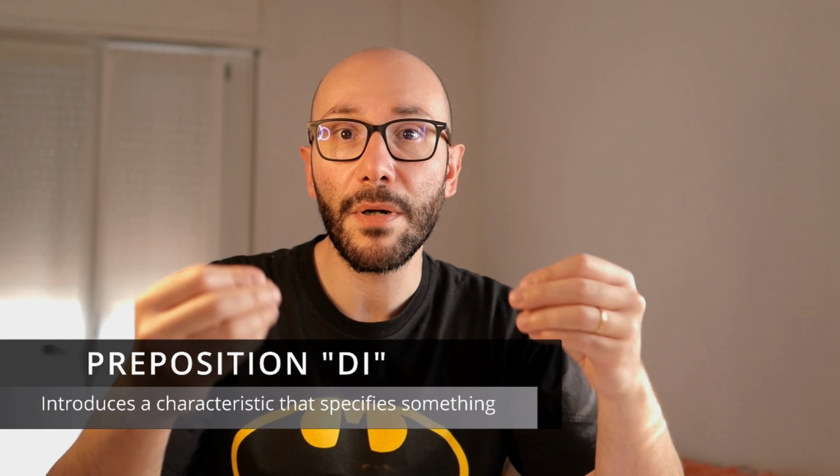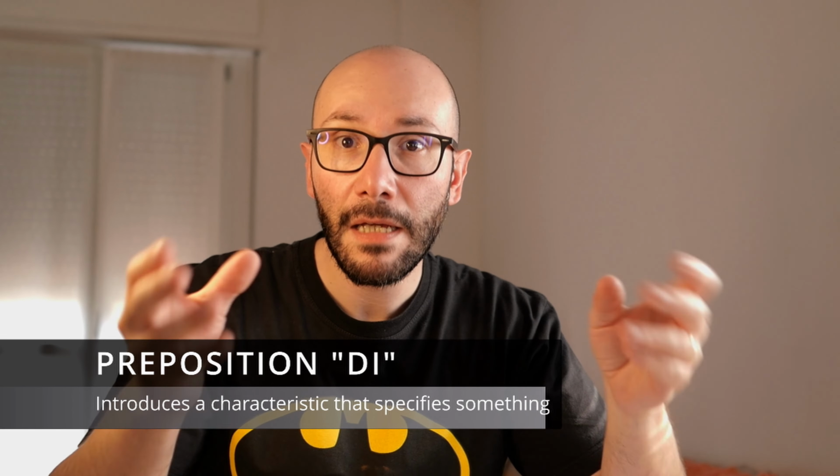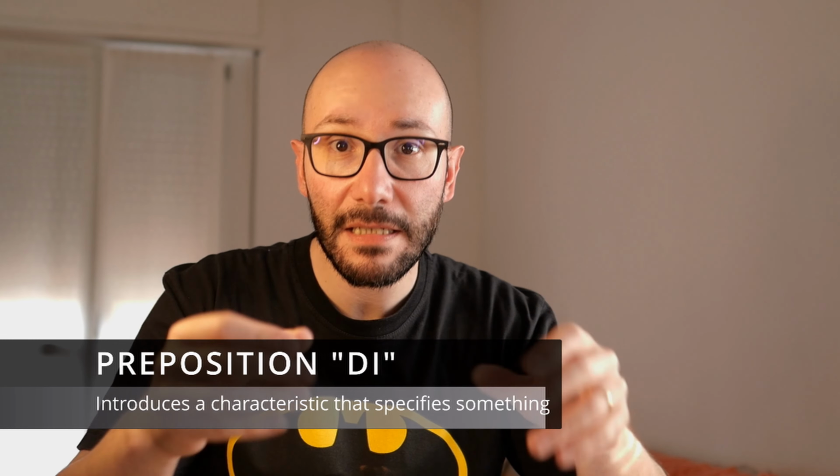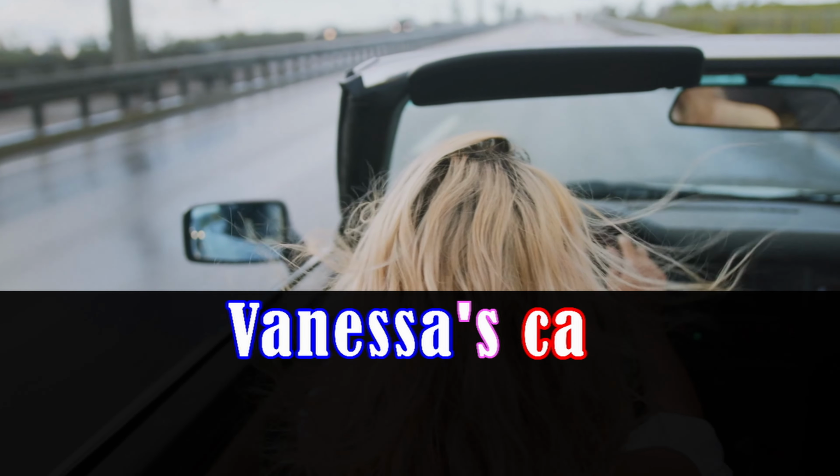So Italian lost the genitive case, but of course it retained what is called the complement of specification object, where the preposition di introduces a characteristic that specifies something about the subject. Classic example: Vanessa's car.